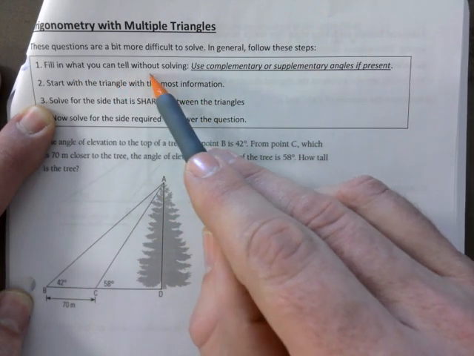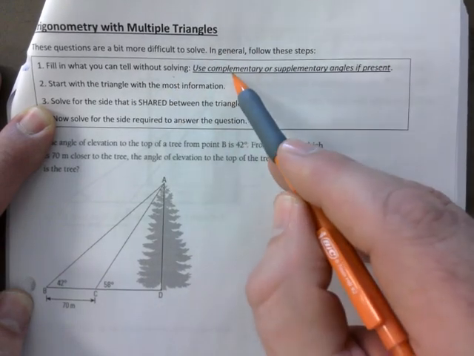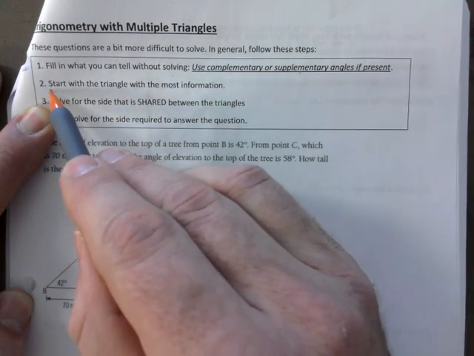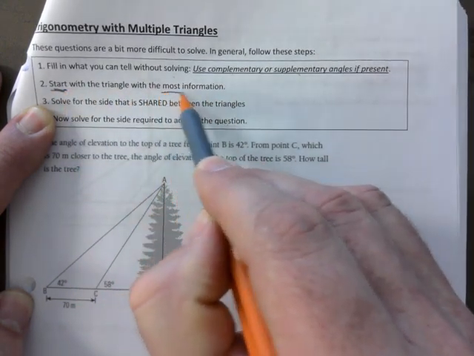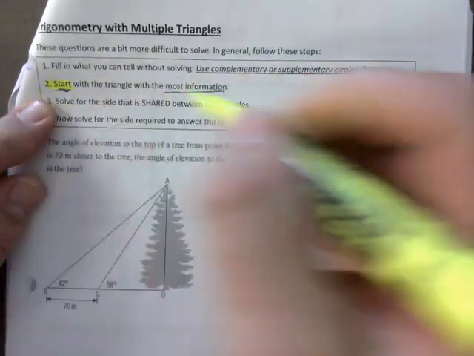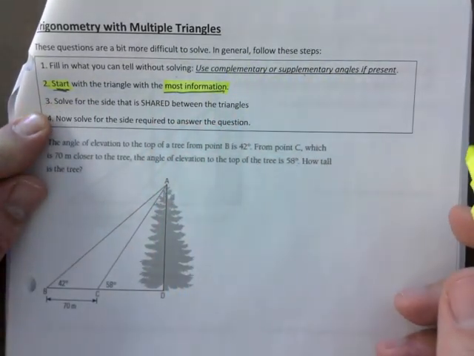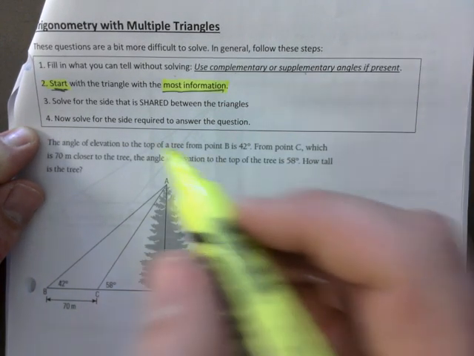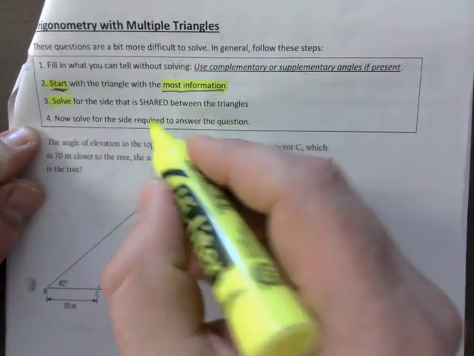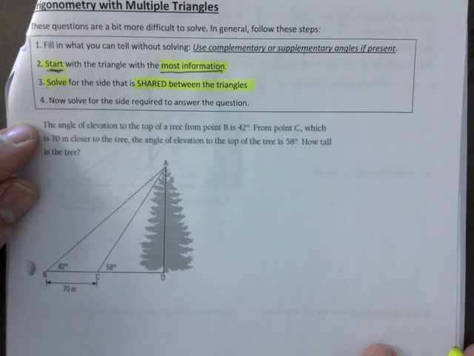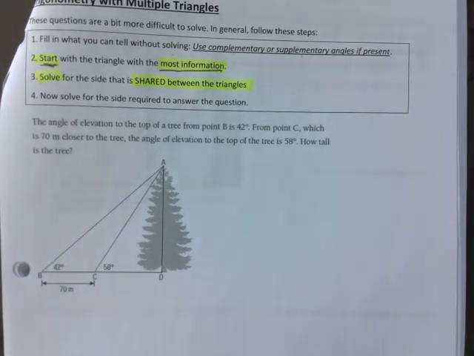So fill in what you can tell without solving, right? And we use complementary and supplementary angles if present. You got to start with a triangle that has the most information, right? You want to start with a triangle that has the most information present after filling everything in. I would say solve for the side that is shared between the triangles if there are multiple triangles. Now solve for the side required to answer the actual question. Okay.